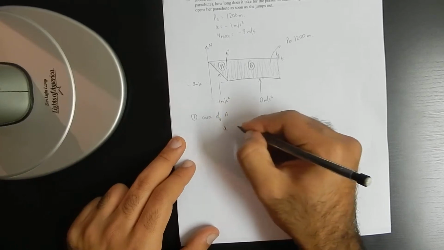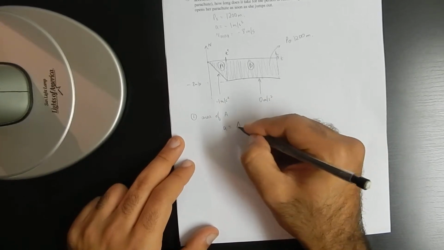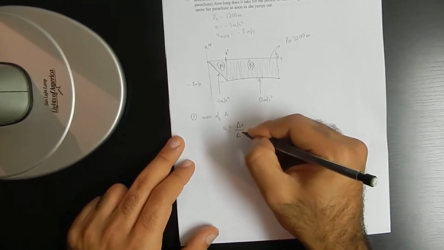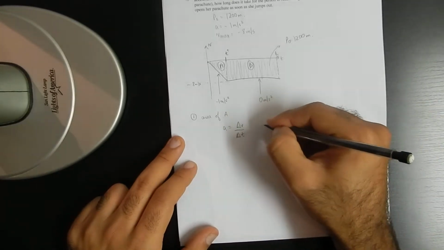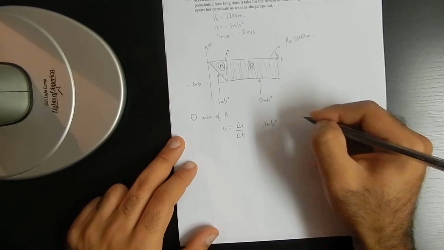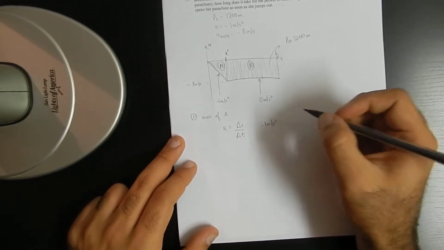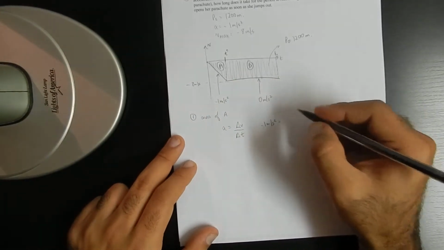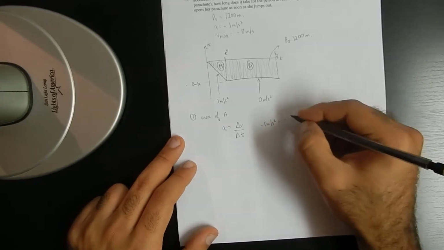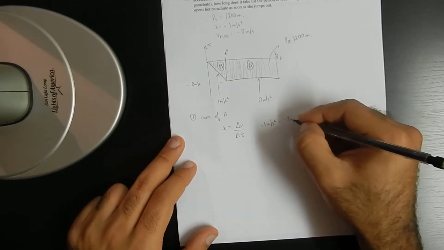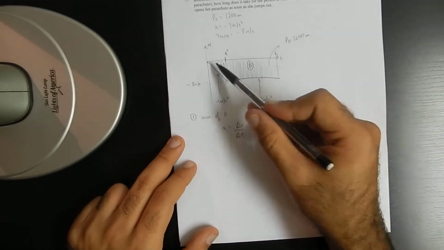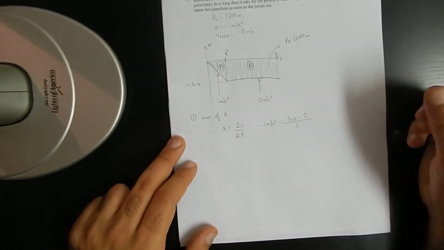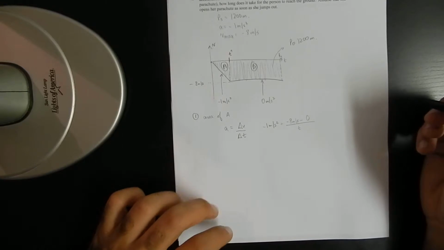So we know that acceleration is equal to delta V over delta T, right? And we know that acceleration is equal to -1 meters per second squared, and that's equal to the change in velocity, which the initial one was 0 and the final was -8. So final minus initial divided by the amount of time that that took. And we don't really know what that is, but that's what we're looking for.